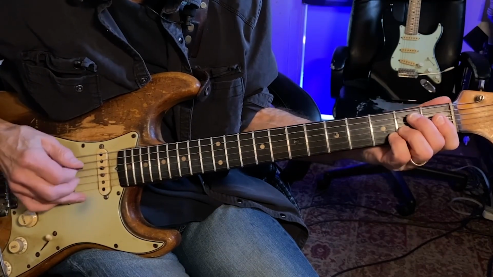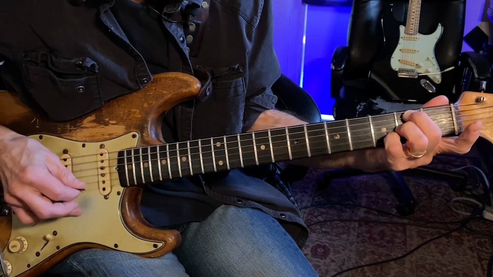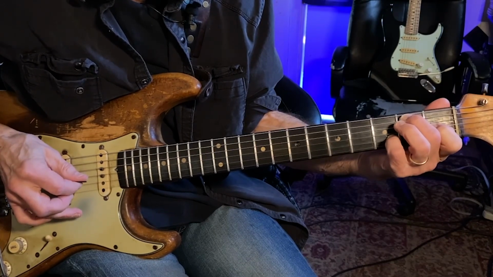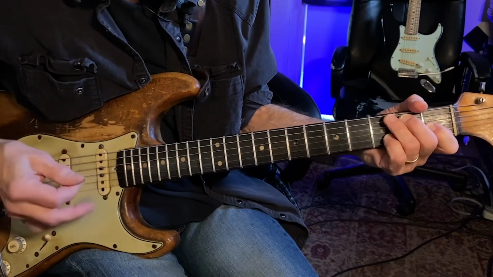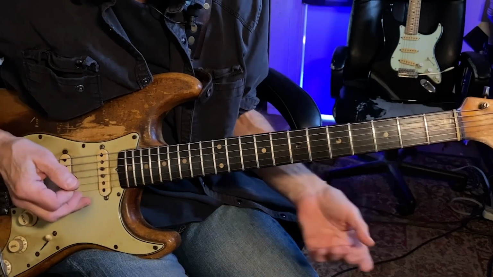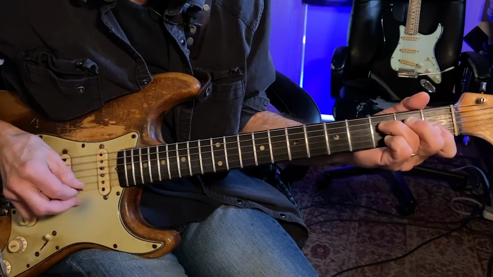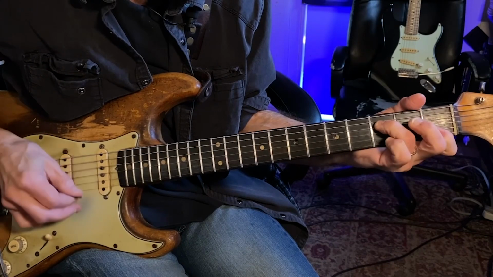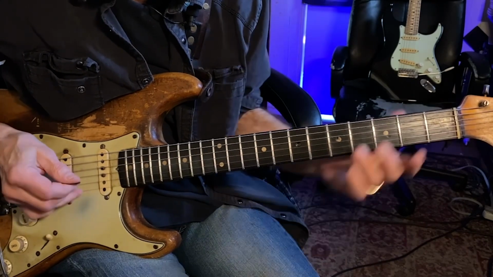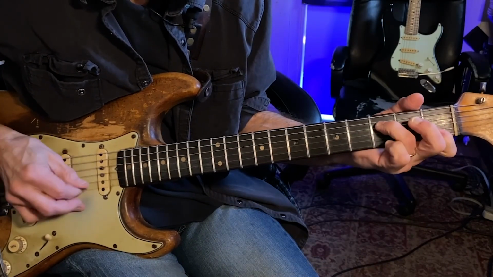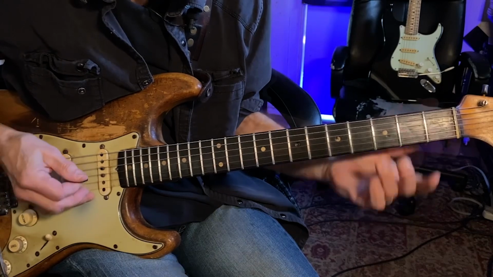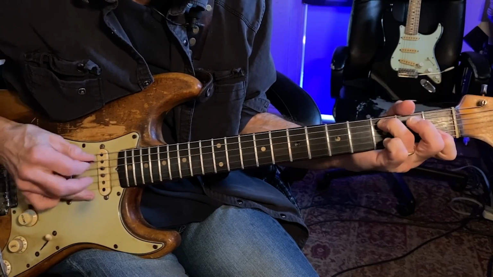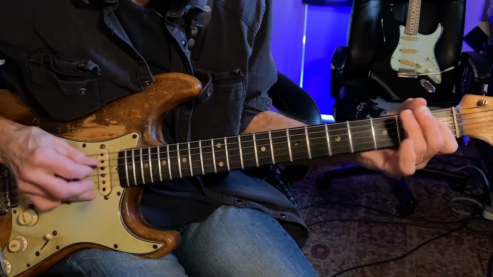Back to B minor 7 sus 4. And notice I allow all the strings to ring as much as possible. Then there's a walk up to F, and it's really F sus 2 with the open G in there. And then you go to C.